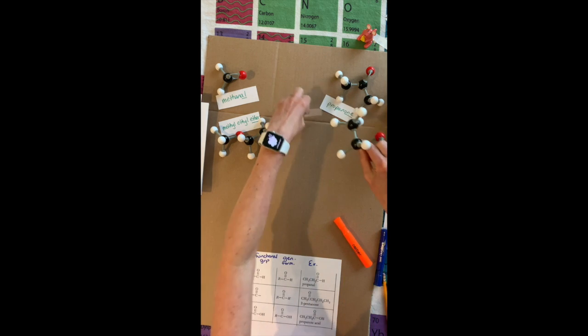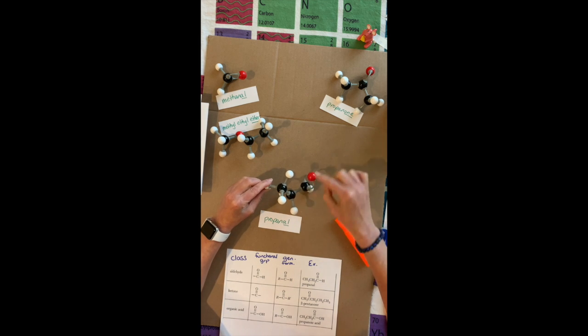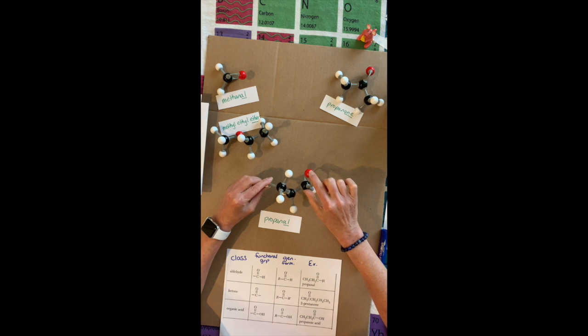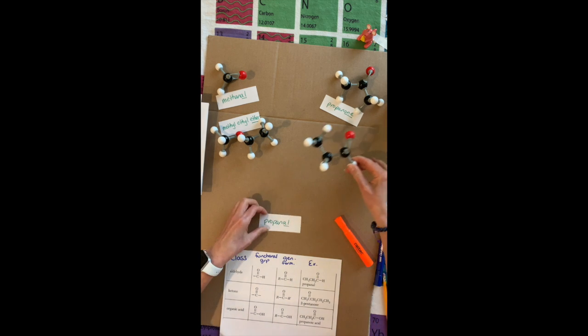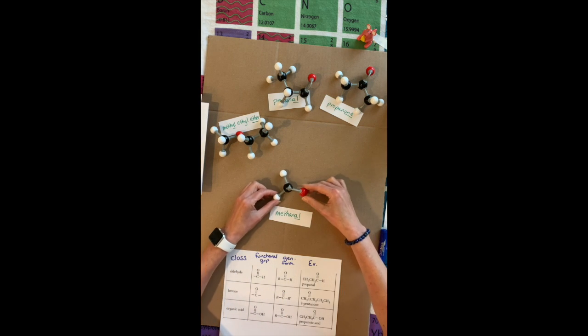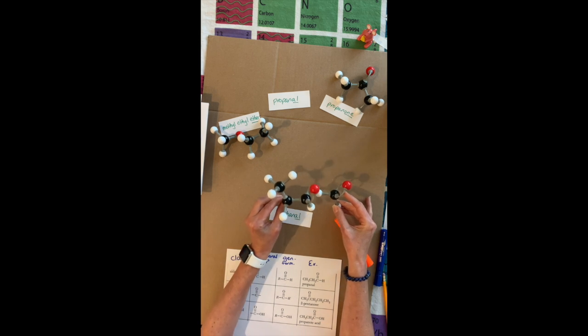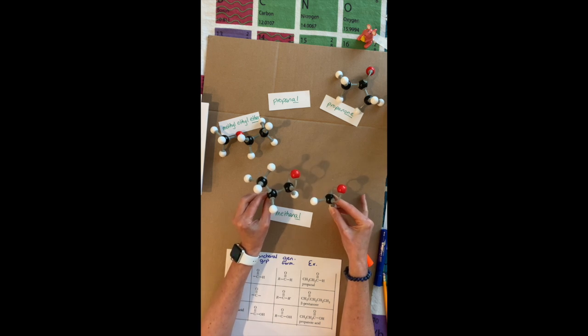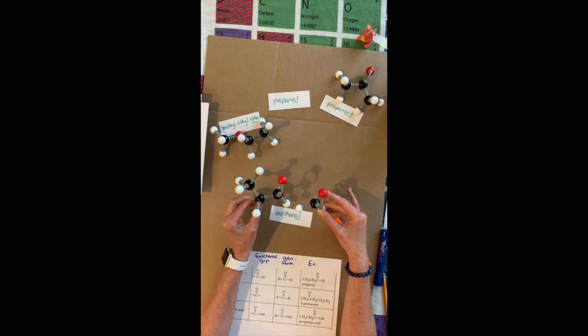Here is propanone. Okay, here's our carbonyl group, carbon double bonded to oxygen. And here's 3 carbons, propanone. Oh, and I actually made methanol as well. Isn't that cute? Let's look at those together. Methanol, 1 carbon, propanol, a 3 carbon. They both have that double bonded carbon to oxygen, carbonyl group.